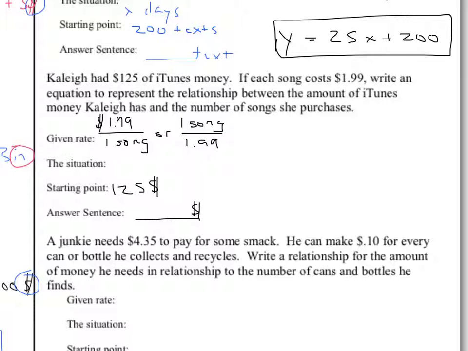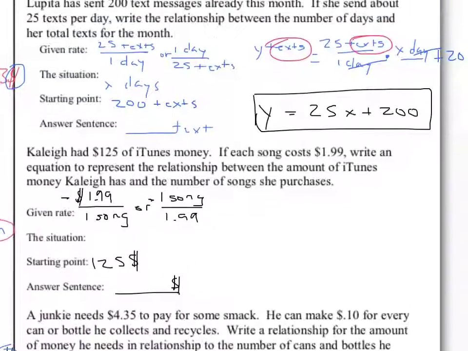Now, this is where we actually have to be very careful and start to think about these rates a little bit more carefully. Is this $1.99 increasing the amount of money she has or decreasing the amount of money she has? It's decreasing. So what does that mean I need to do to my rate to make it work? If it's a decreasing rate, make it negative. So I'm going to put a negative out in front of these two rates because whichever one I'm going to use, it better be negative because this is decreasing the amount of money that I have.